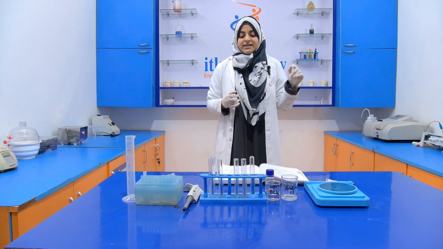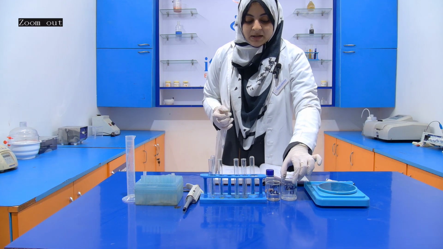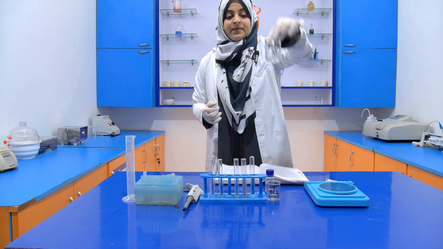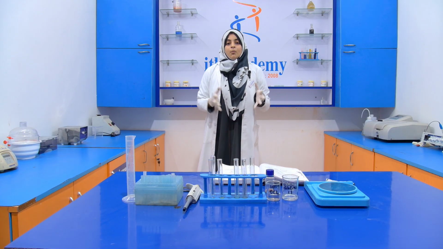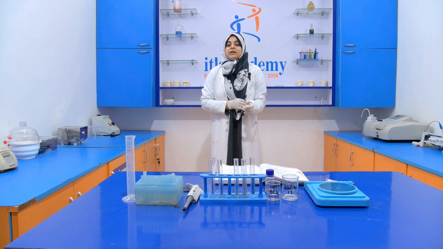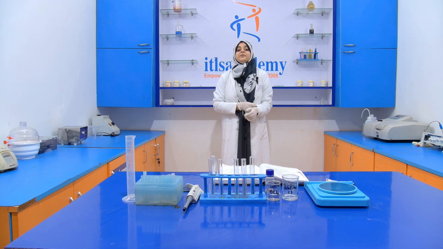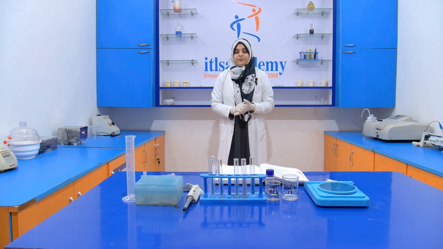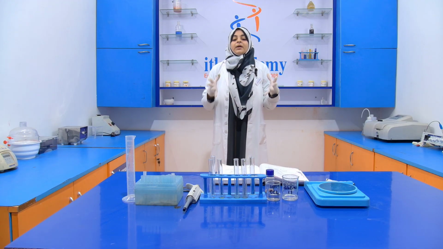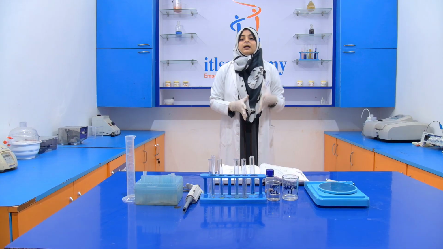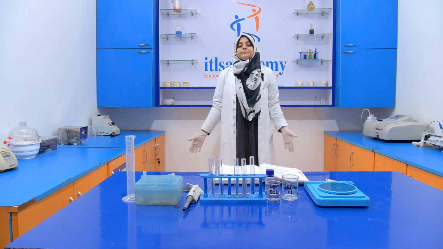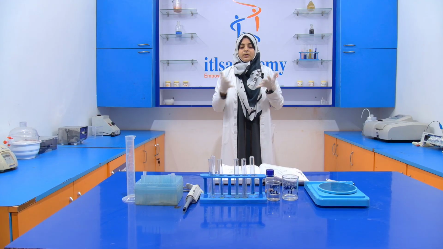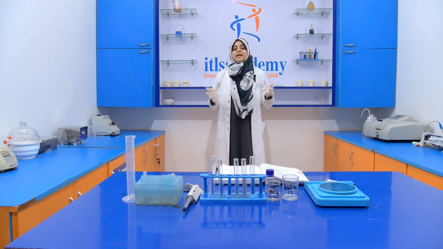Now for performing this experiment, we require two chemicals. The first is dilute HCl, in the ratio of 1:1. When we are preparing this dilute HCl, we use concentrated HCl, like 1 ml, and in that 1 ml we add distilled water. Here 1:1 means that the quantity of concentrated HCl and the quantity of distilled water will be the same.